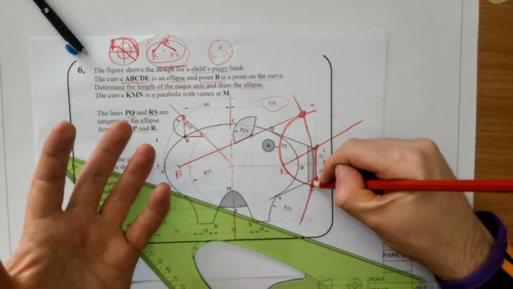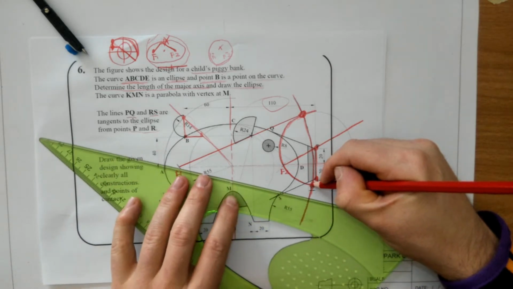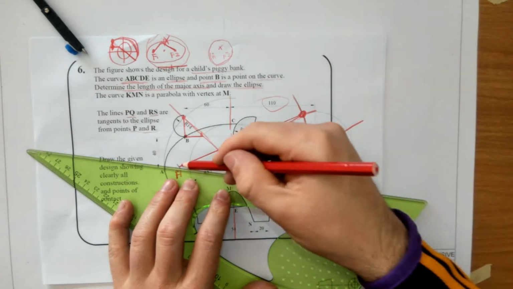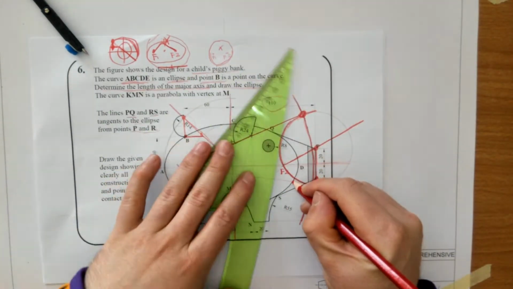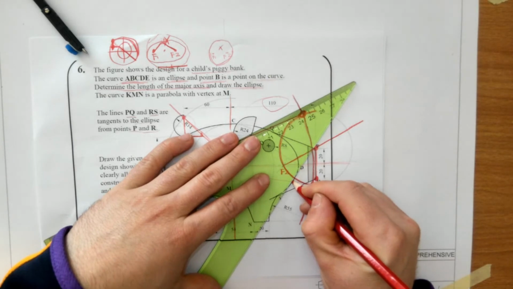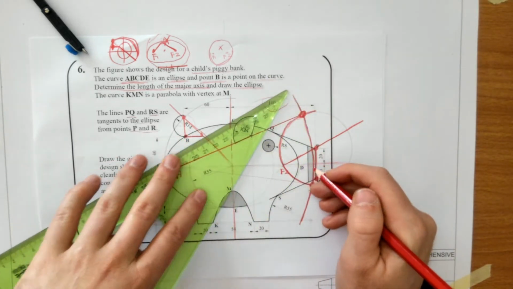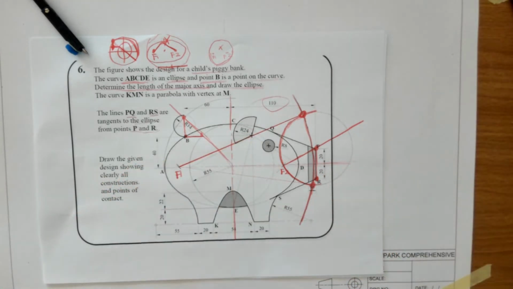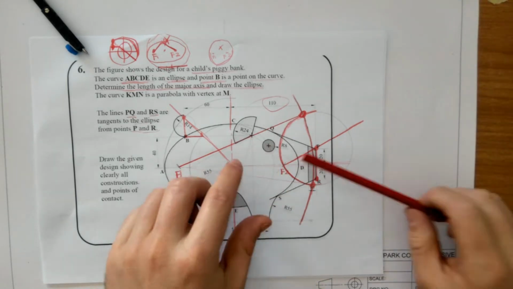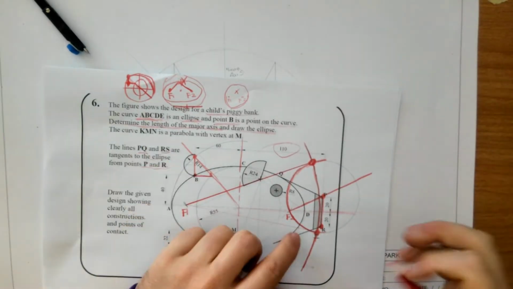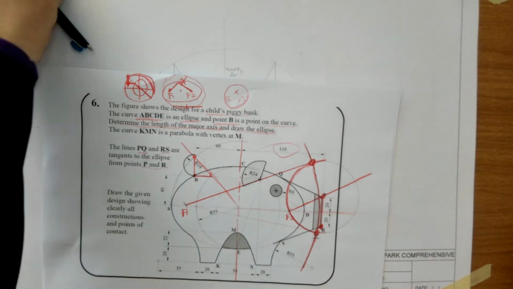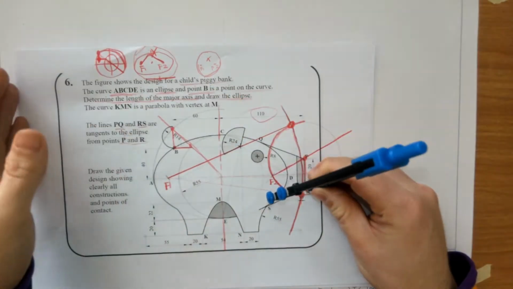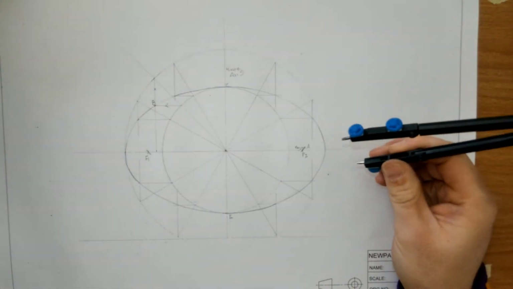Well, I don't need to do the one at the bottom, because both of them to F1 will give me the point of contact for a tangent from another point outside the curve, so I don't need to do that. For the bottom one, I just need to repeat the same strategy from R. So I put my compass on R and do the same. So I'll just do one at a time.